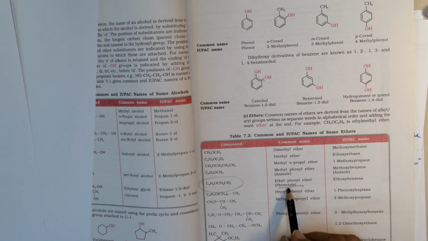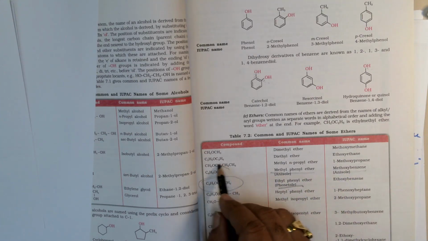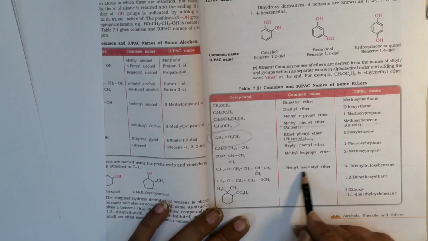Similarly, you have a mixed ether called anisole. Anisole means methyl phenyl ether or methoxybenzene. So take down this one also. C6H5OCH3 is anisole, that is methoxybenzene, and phenetole is ethoxybenzene, right? Similarly, you have different nomenclature, so please go through that. I already explained about the iso compounds also.